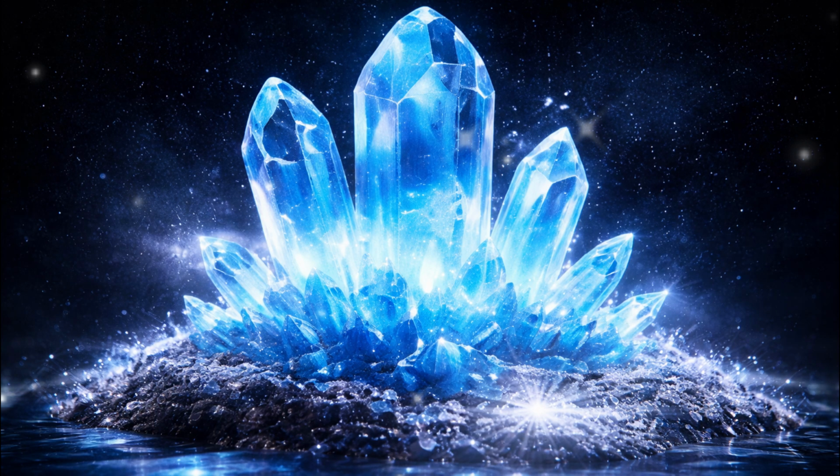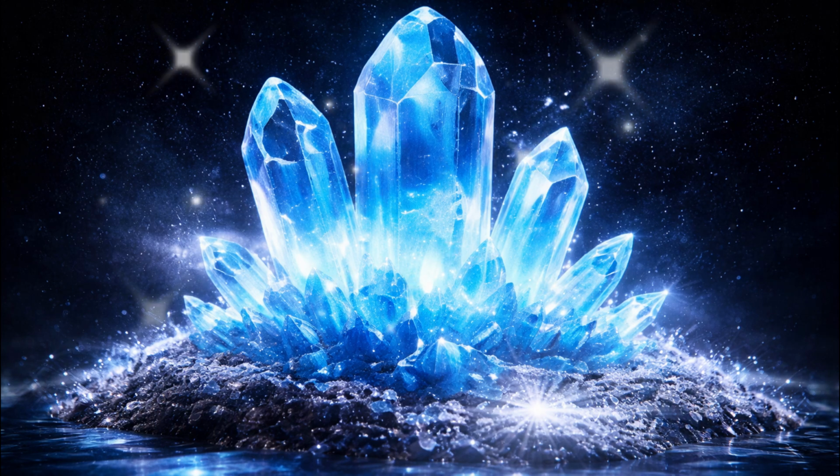Symmetry also affects how crystals interact with light. Transparent crystals may refract light in predictable ways based on their internal structure. Some crystals display birefringence, splitting light into two rays traveling at different speeds.